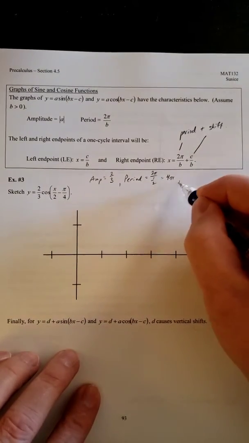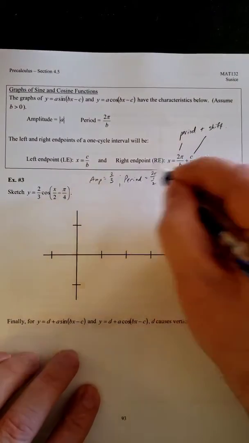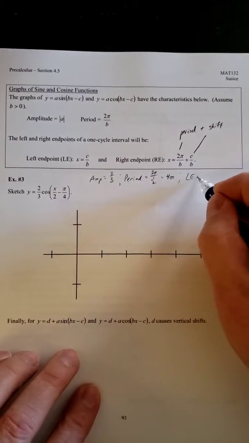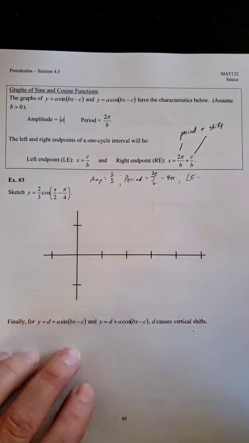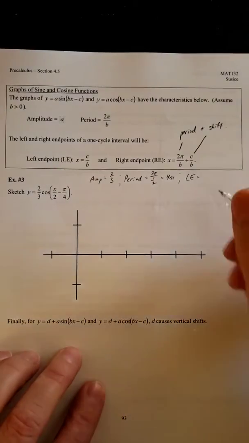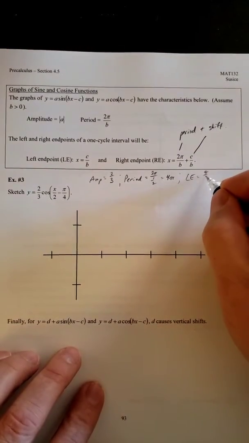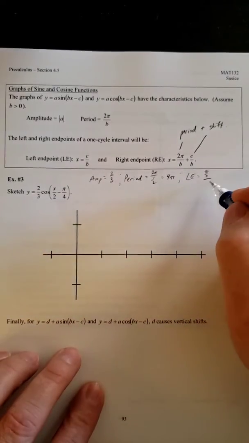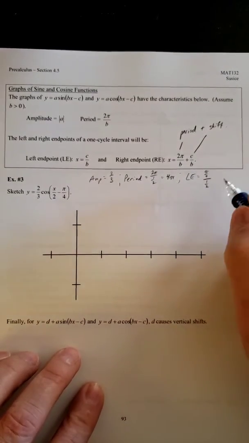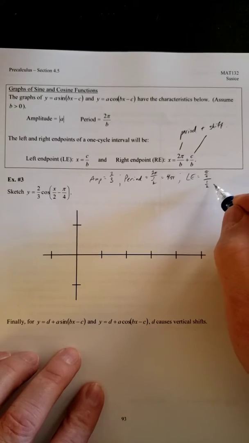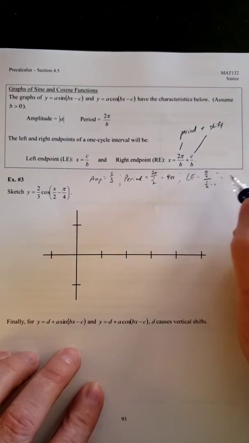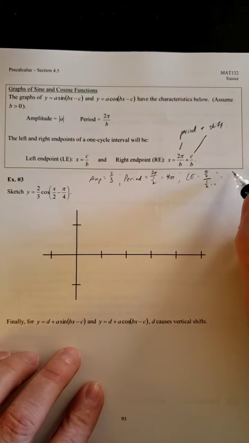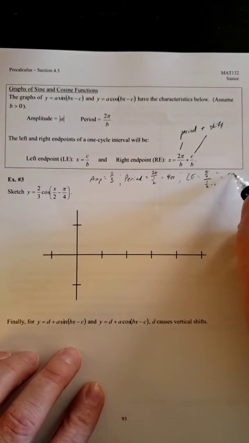So our left endpoint should be c over b. So we got pi over 4 divided by our value of b, which is 1/2. If we multiply the top and bottom by 2, that's going to give you 2 pi over 4, or just pi over 2.